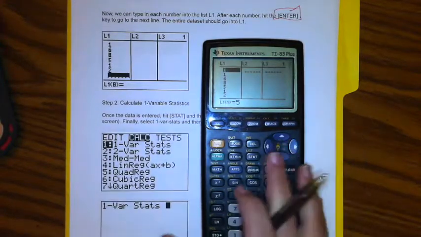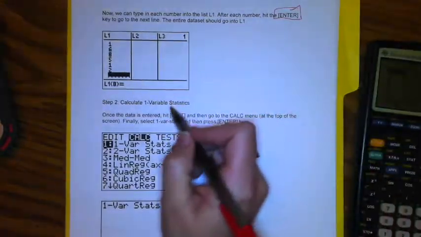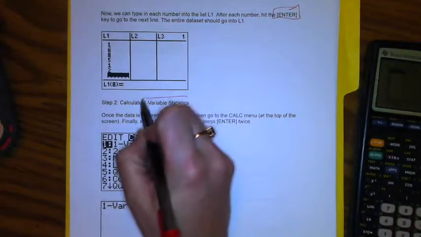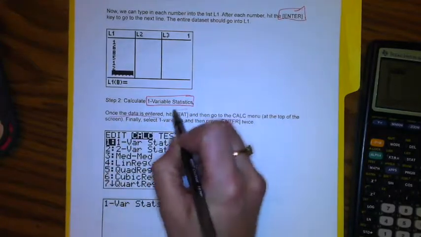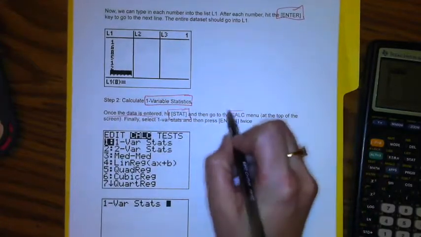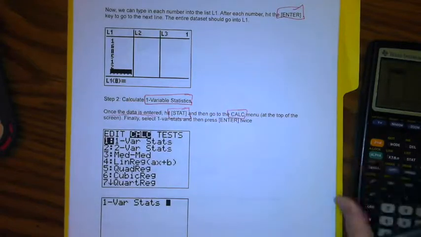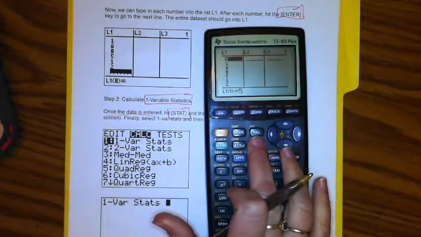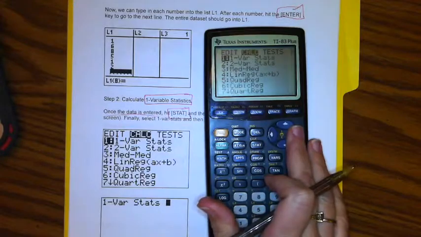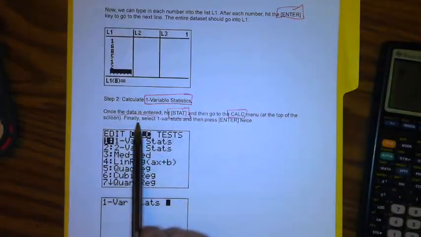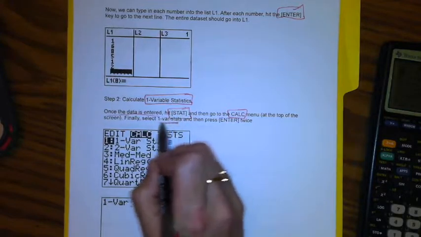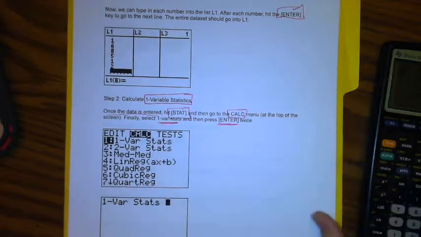All right, so the next thing that you do, step 2, is calculate one variable statistic. So once your data is entered, go back to the Stat button, and this time arrow over to the Calc menu. So Stat, arrow right, Calc. At the top of the screen, select one variable stats, enter.